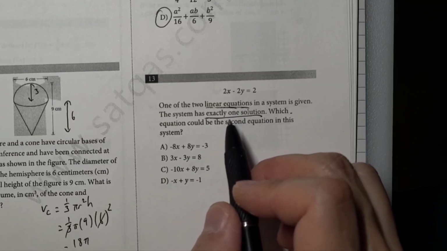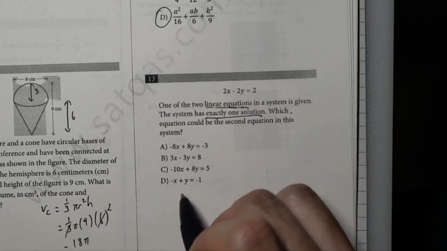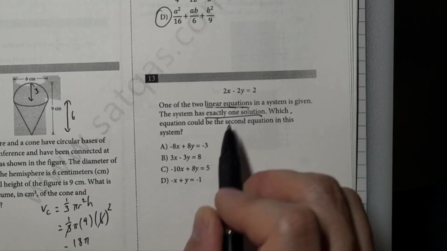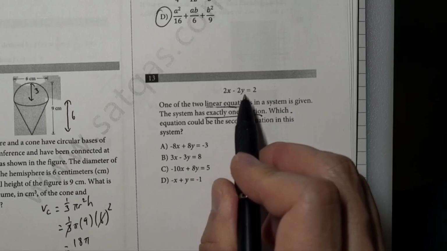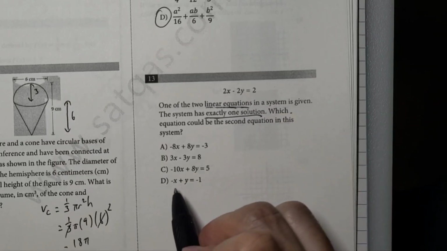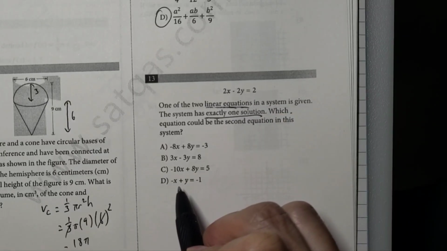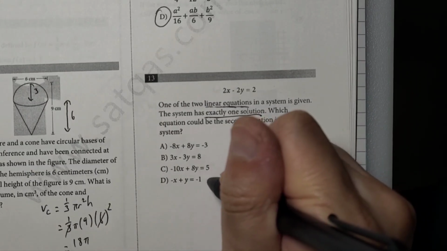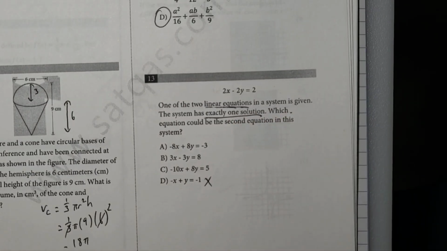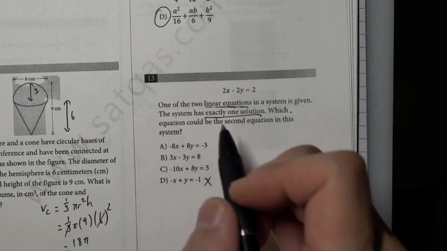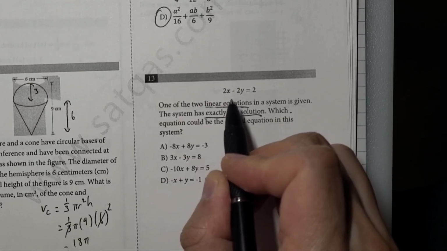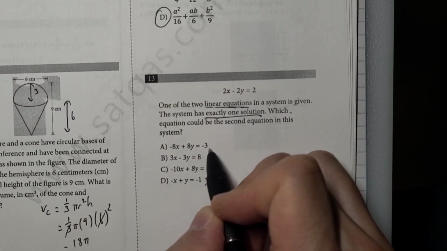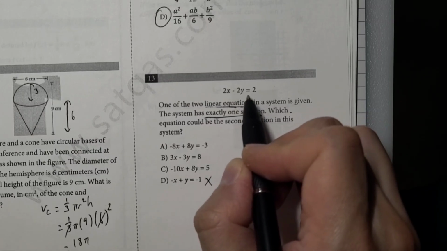Well, if I divide both sides by -2, I would get this one, would I not? So that's the same line. We would cross this out because that would be infinitely many solutions. This one, let's see. What is the slope also?